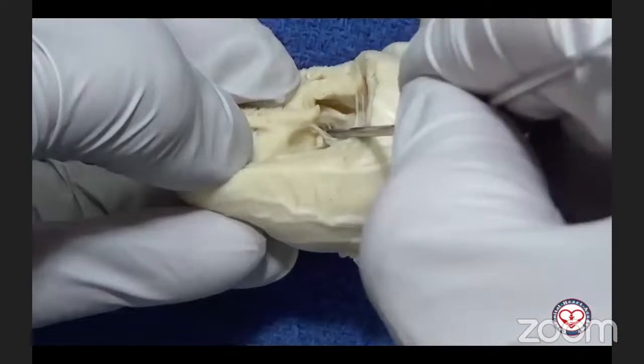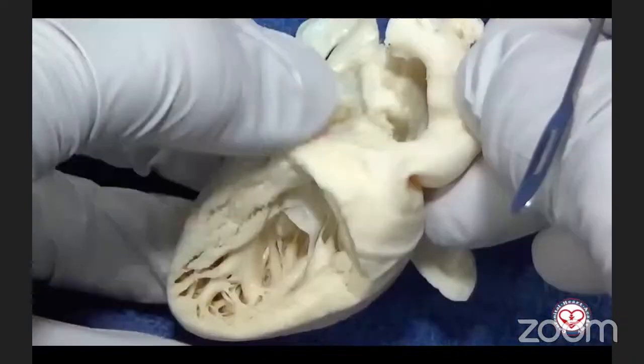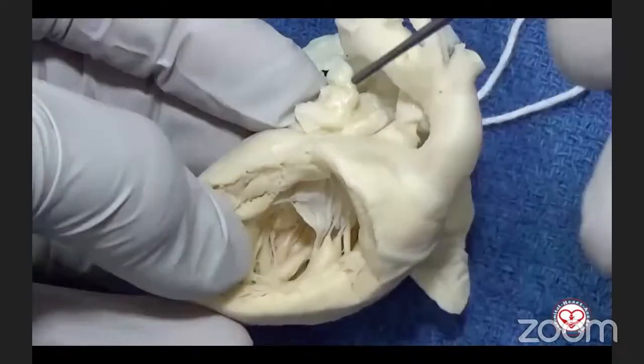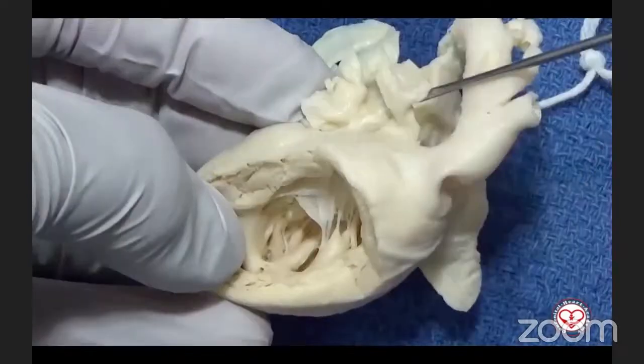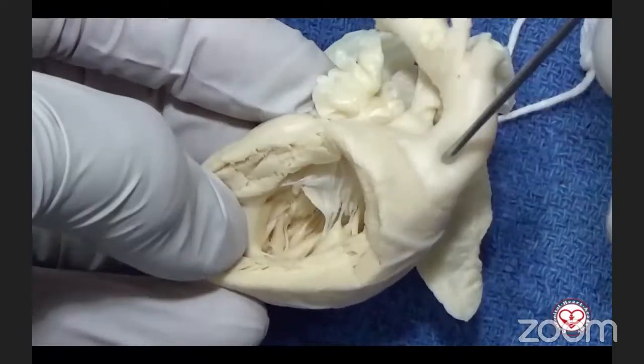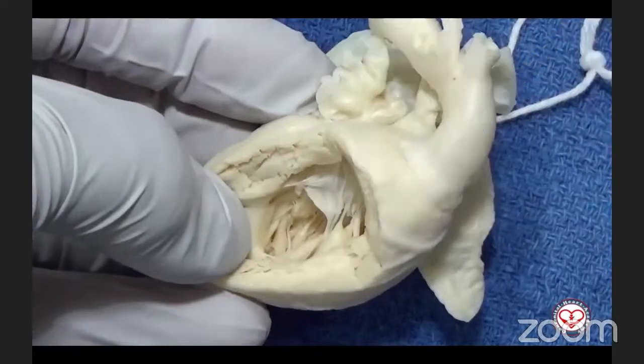The pulmonary trunk was aligned with this hypoplastic left ventricle, and you can see that it is posterior and rightward of the aorta, which is leftward of the pulmonary trunk.